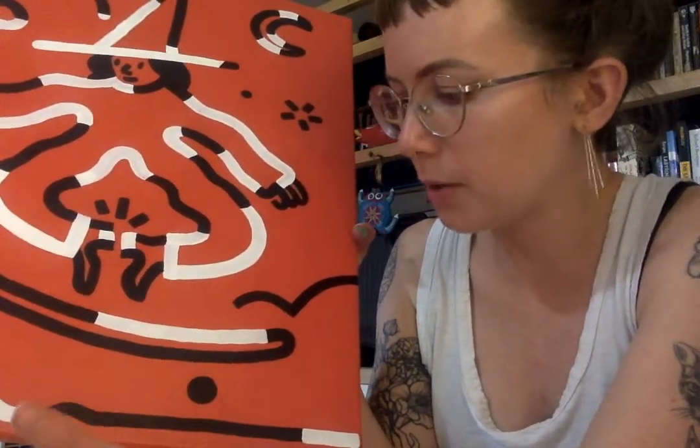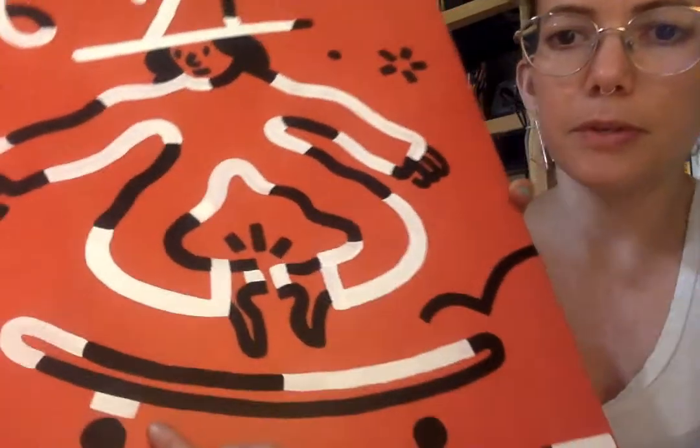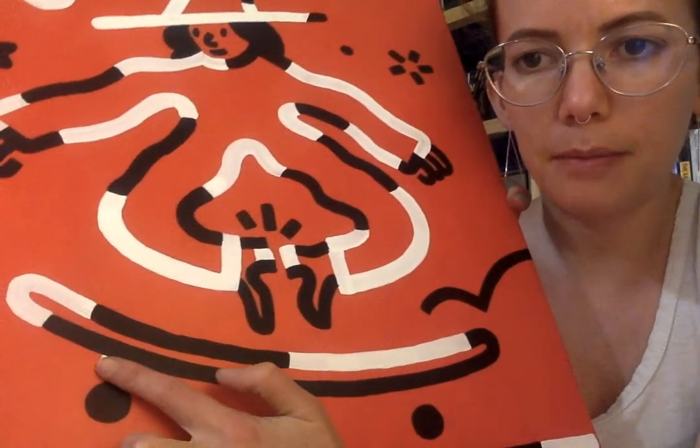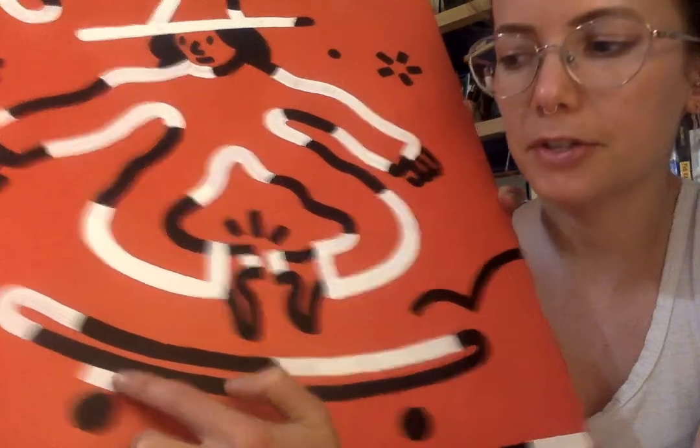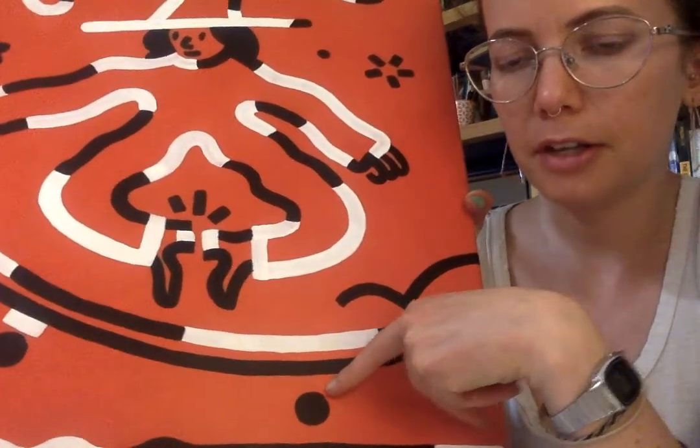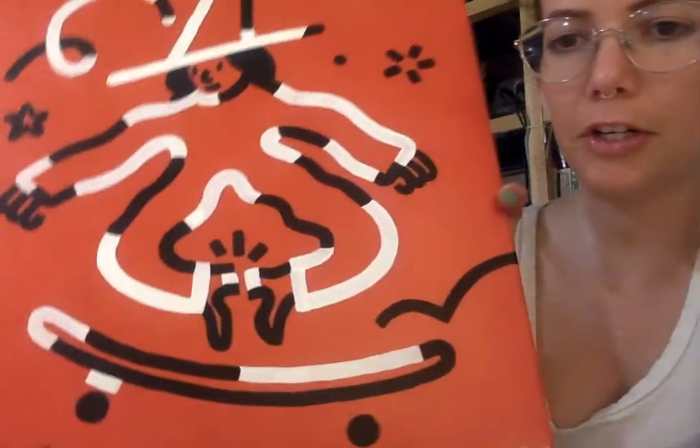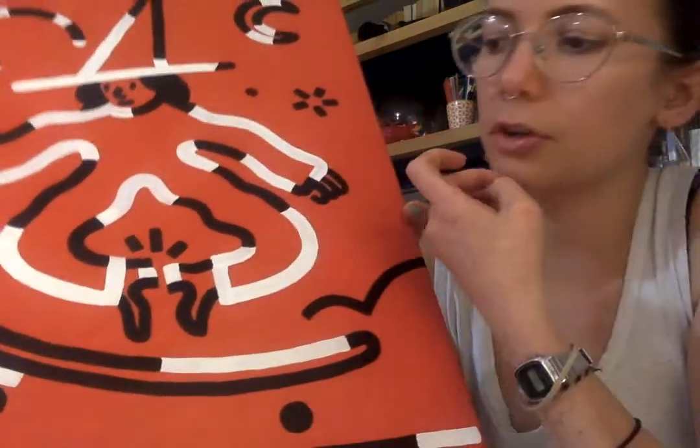And then also, this is not necessarily a critique, but I kind of had a question about two things. This wheel here has the mark for where it attaches to the skateboard, and then this side doesn't. Wasn't sure if that was intentional. And then also the size of the skateboard, because the skateboard is pretty gigantic compared to her. So just wondering if that was intentional or if it was supposed to be that large.